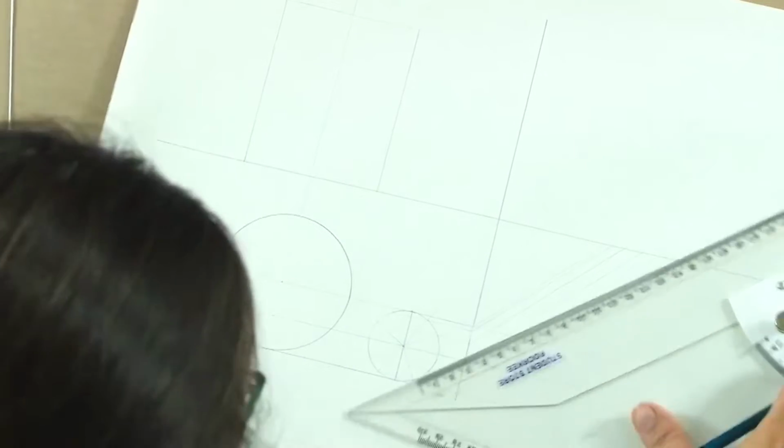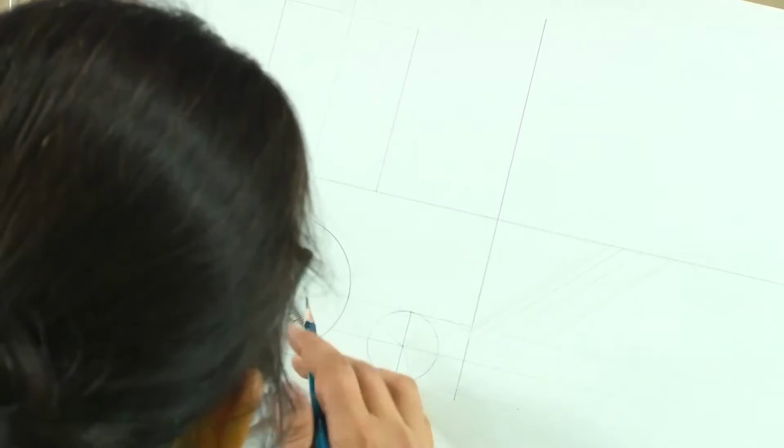Now, for this one, we will again have these 12 parts.